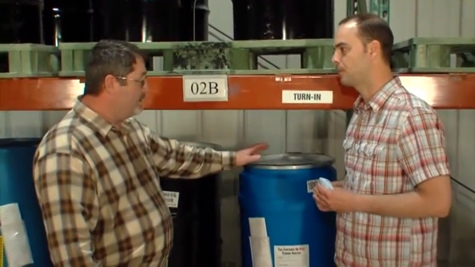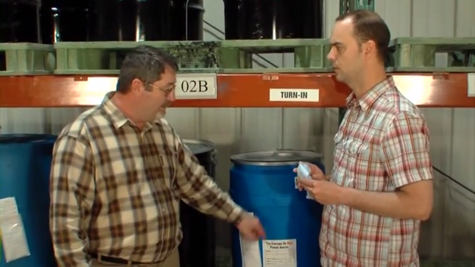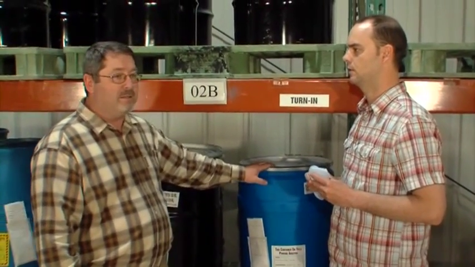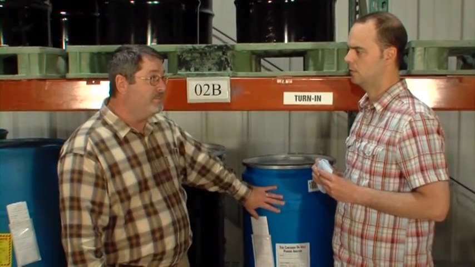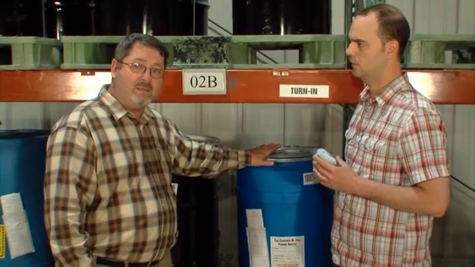Then you'll call the CCF and say, I have this container with the pending analysis, and I think we have enough for a sample. So the Central Collection Facility will come down to your shop with a sample jar and obtain a sample out of it. They'll take the sample and send it to the lab. In the meantime, this drum still stays at the accumulation point with this sticker on it.